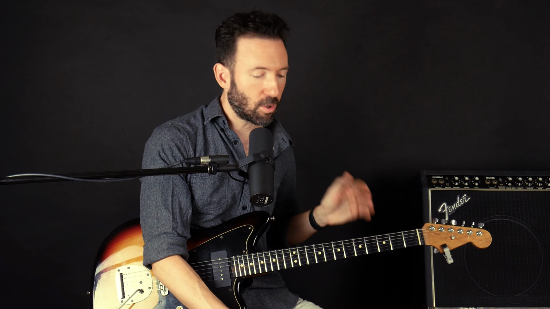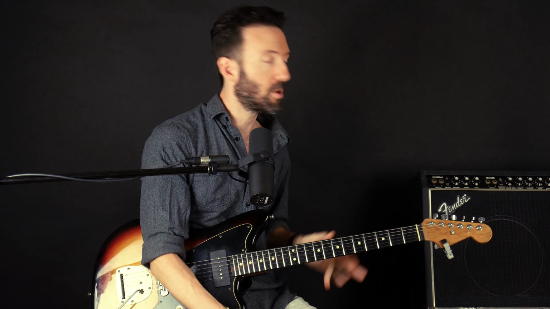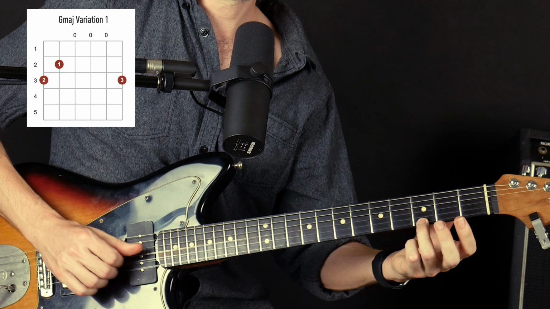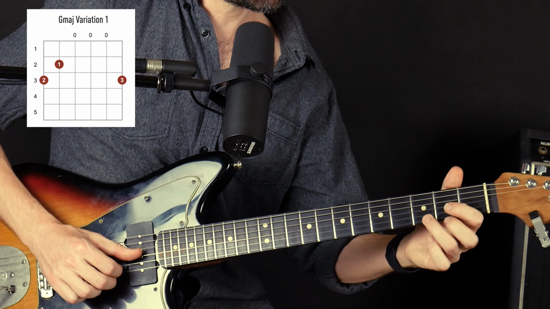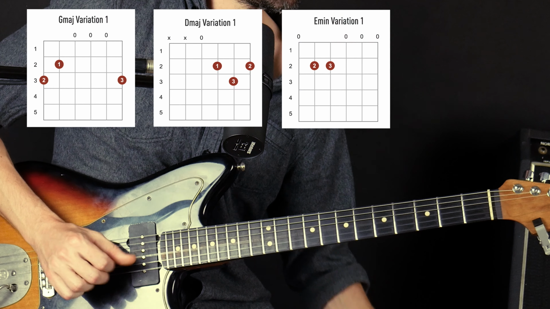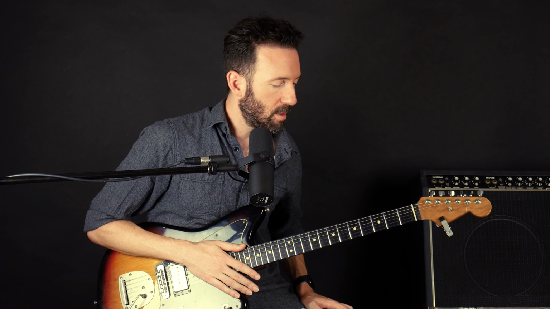Now, I told you, you can play tons of songs like this. So, like I told you, G is 1, D is 5, E minor is 6, C is 4. Go to Wikipedia, type in the pop progression. There will be a list of hundreds of songs that use just 1, 5, 6, 4 in various keys. Okay? Now, if it's in the key of G, you don't need a capo.